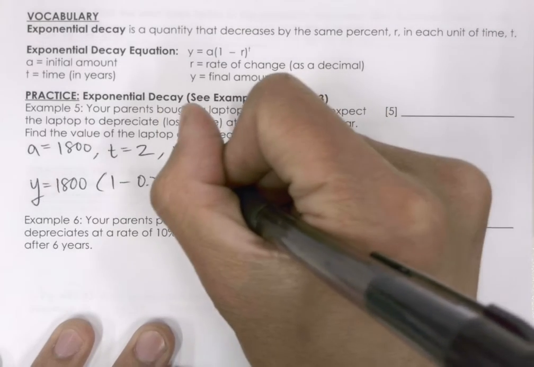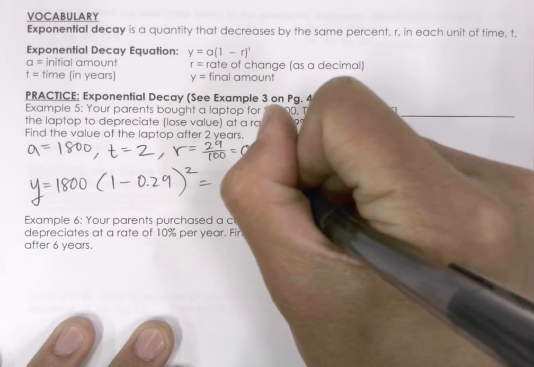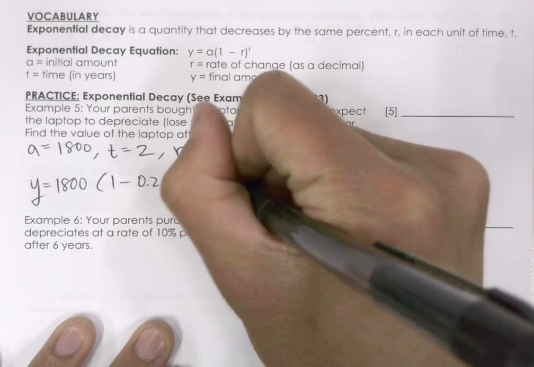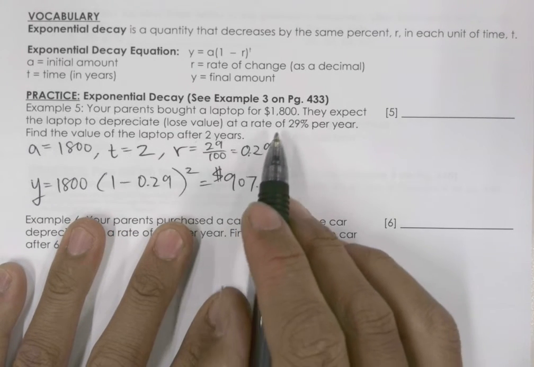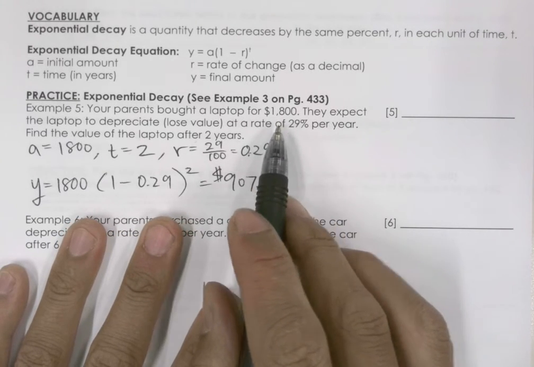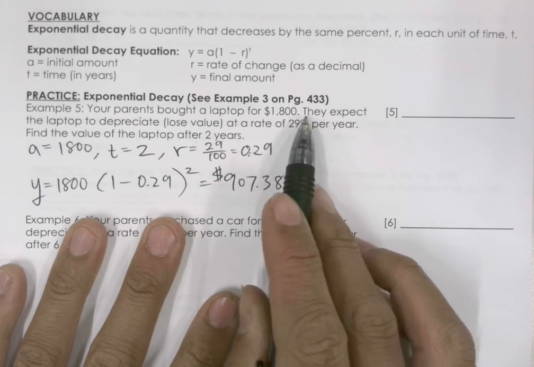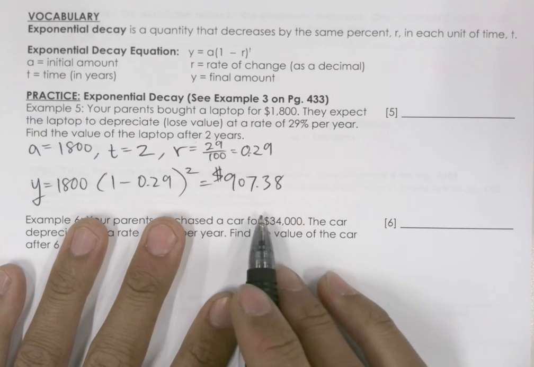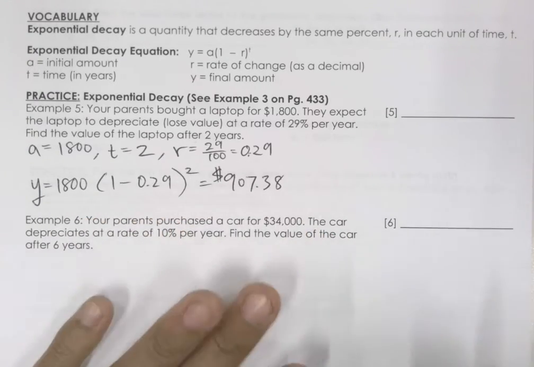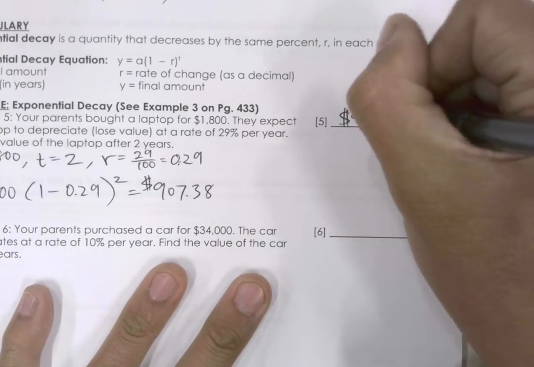So the final amount is going to be 907.38 cents, and of course we're dealing with dollars, we're dealing with money. So the answer here is this laptop that used to cost $1,800, after 2 years, depreciating at a rate of 29% per year, will then cost or be worth $907.38. So quite a bit of depreciation.